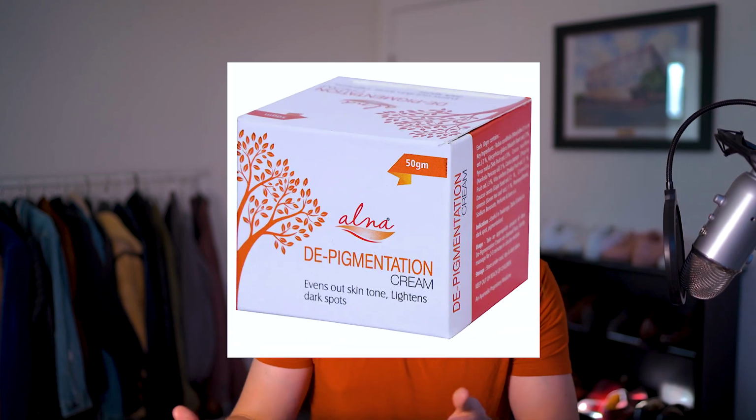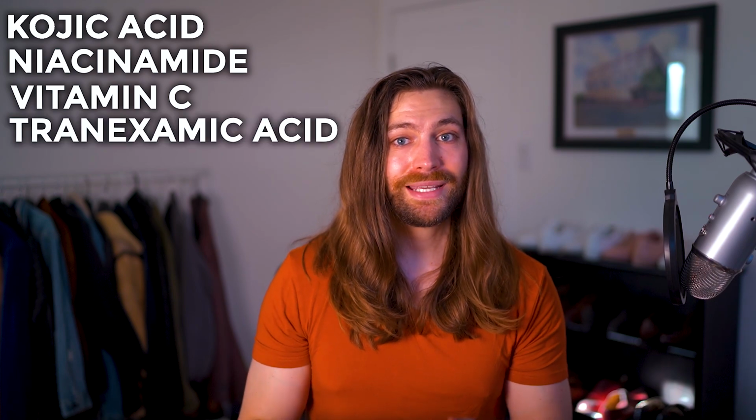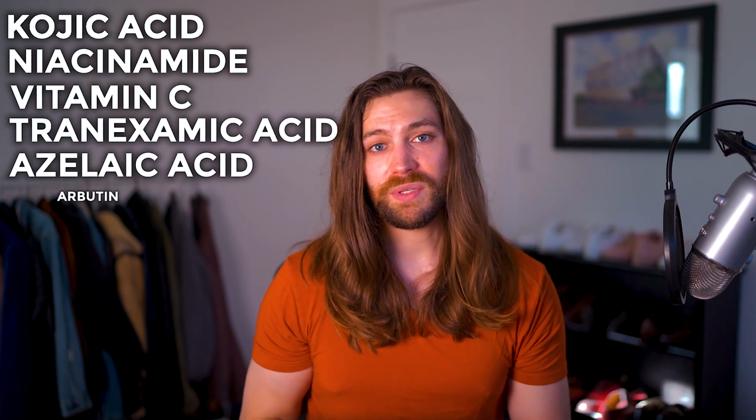So the solution to hyperpigmentation is going to be depigmenting creams. So you'll want a cream that of course has retinoids in it, but going back to that paper from the beginning, some other great options are kojic acid, niacinamide, vitamin C, tranexamic acid, azelaic acid, and arbutin. And I will leave links in the description to creams and products that are best for depigmenting and can help fight that specific issue.